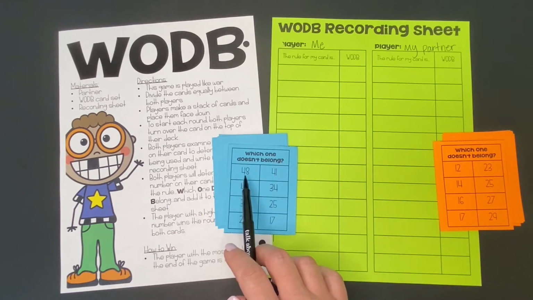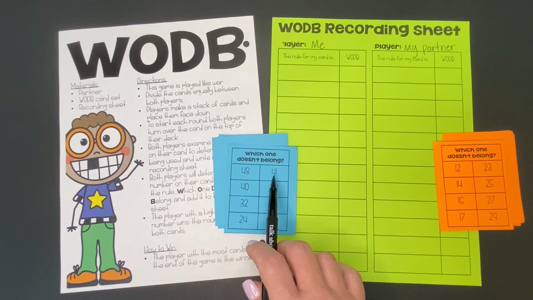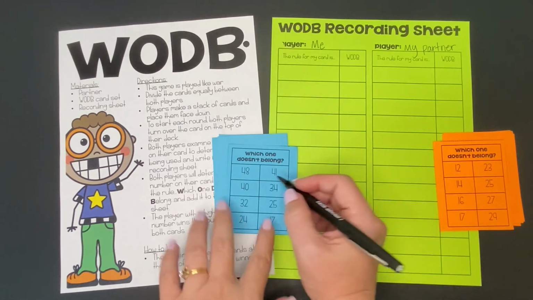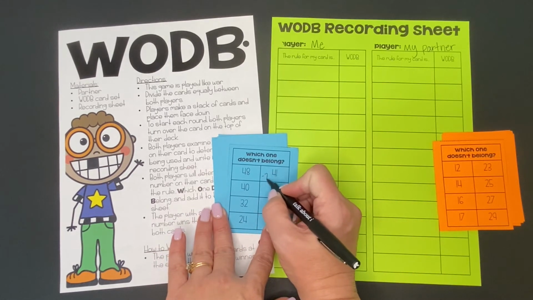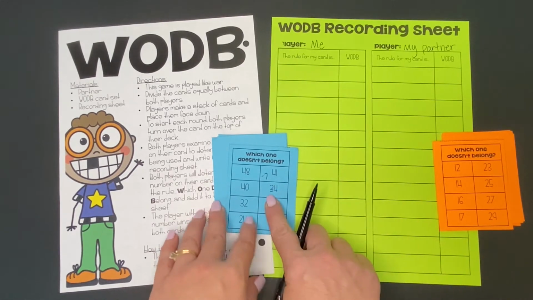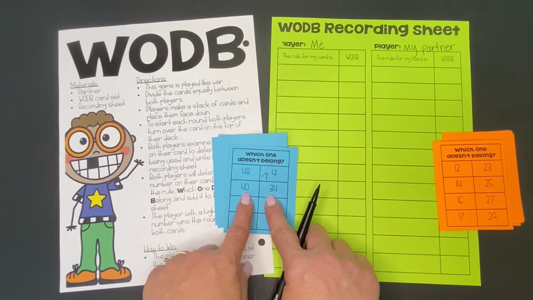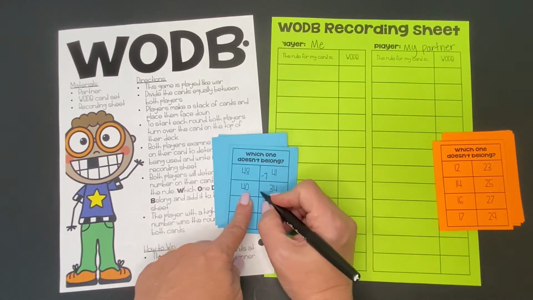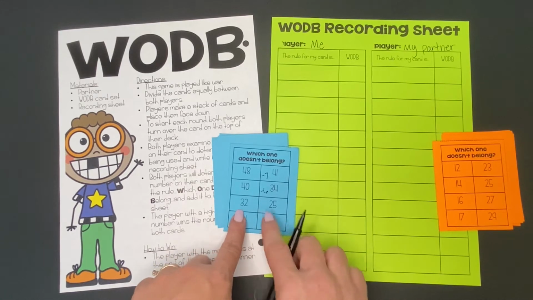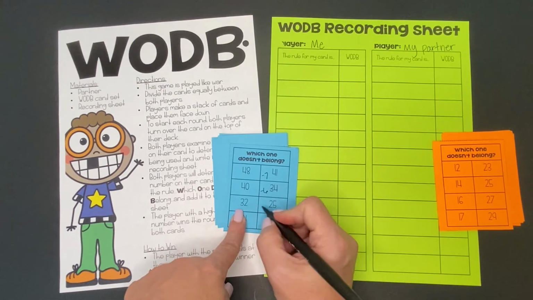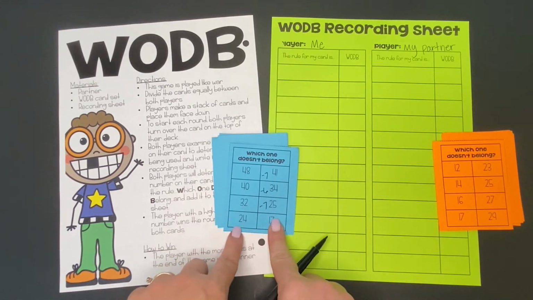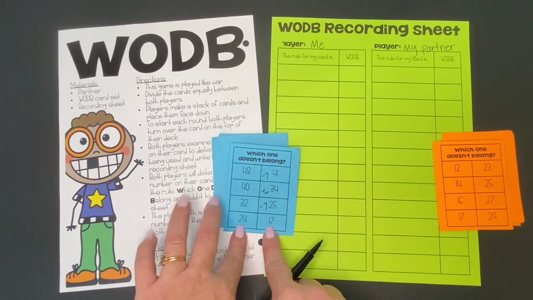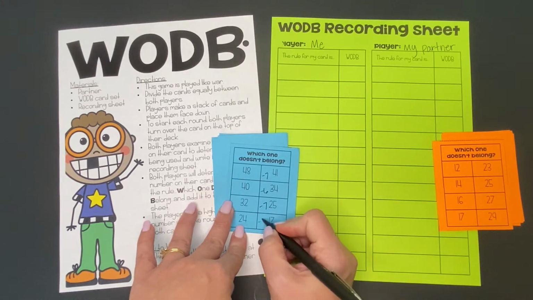So let's see. 48 minus 41, that's a difference of 7. I would have had to subtract 7 to do that. This one, 40, 34, that's a difference of 6. 32 and 25, I would have had to subtract 7, and 24, 17, I would have had to subtract 7.